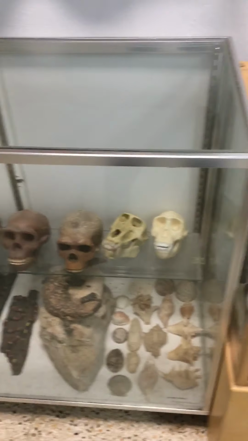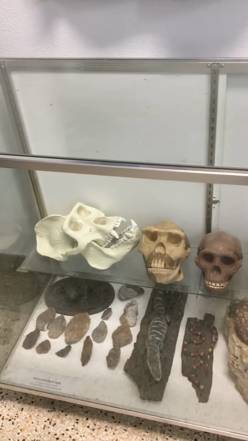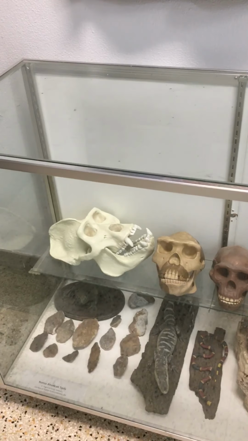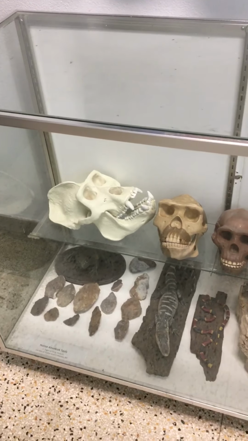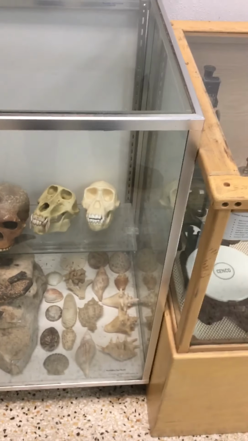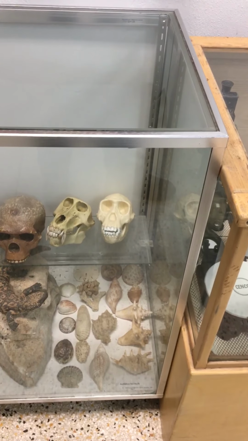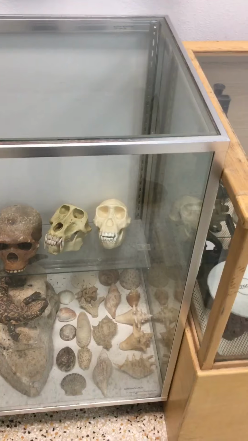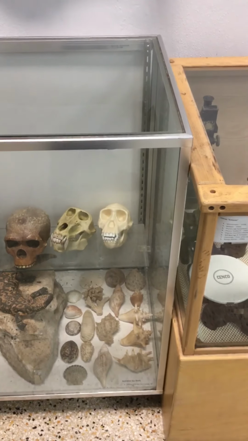And then next to that, I have a whole row there of primate fossils, including like gorillas and arrowheads from Camp Tekoboka. And then over here I have some seashells all the way from Australia. Brother Dave Quigley gave those to me, so those are pretty cool.